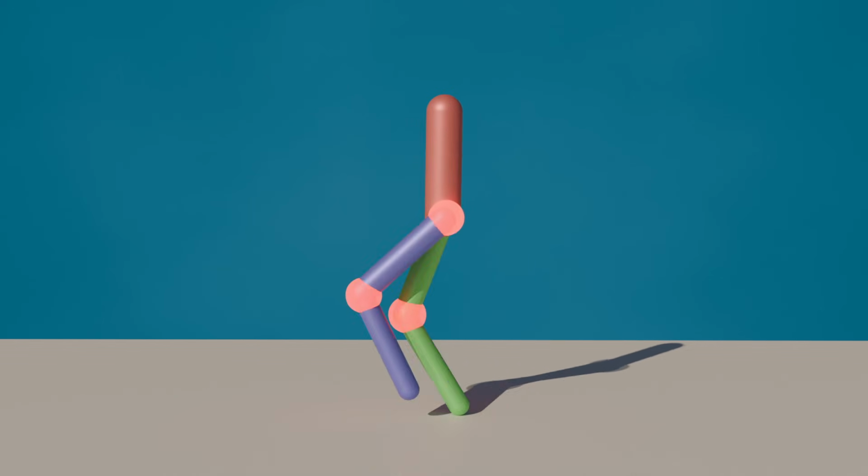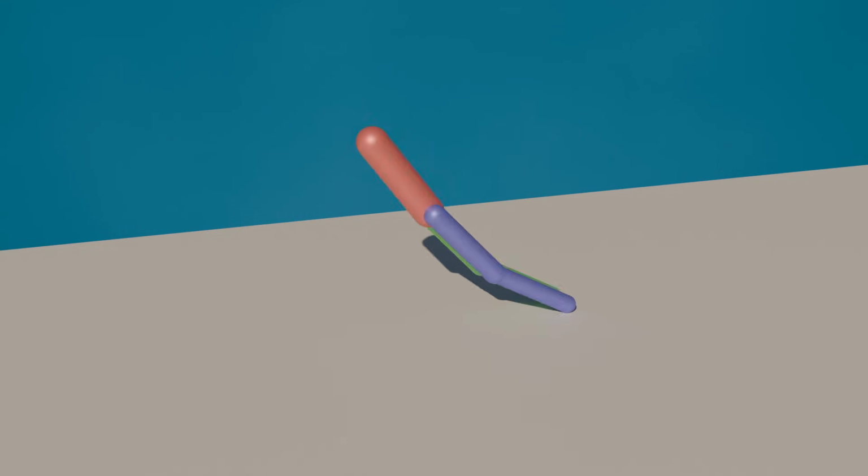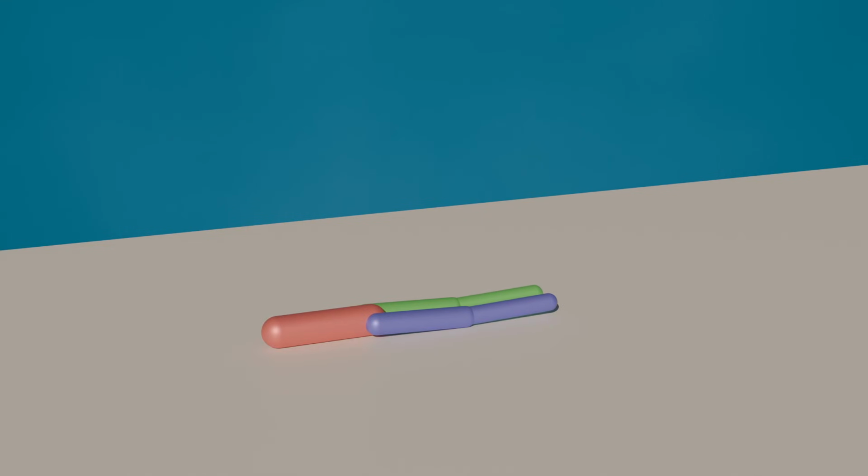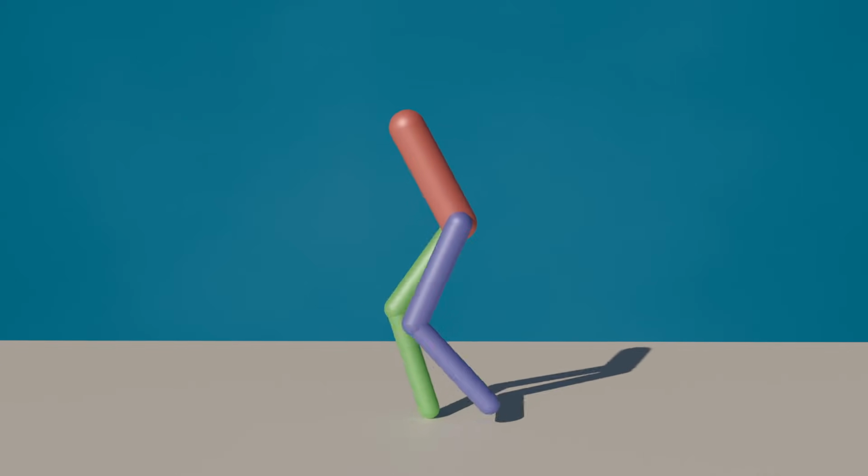We would like this abomination of a creature to walk, but what is it we actually want to control directly? In this 2D world, there are three things we mainly care about. The first is to control the height of the torso. If the torso is on the ground, well, that is not exactly walking. The second is that we want our torso to be upright.